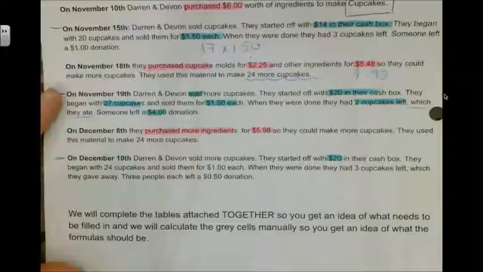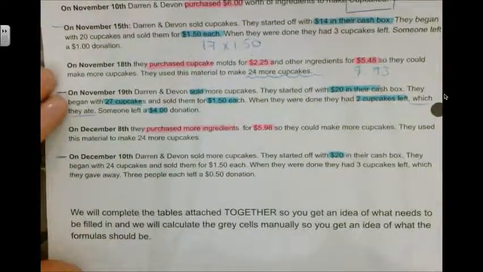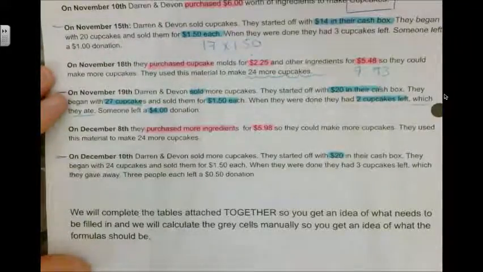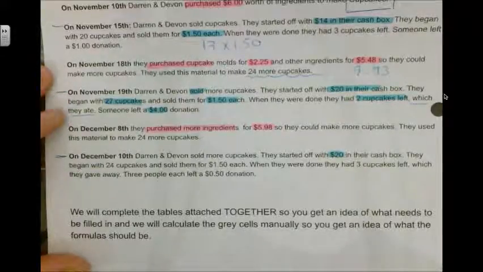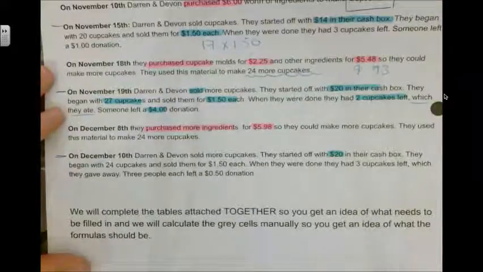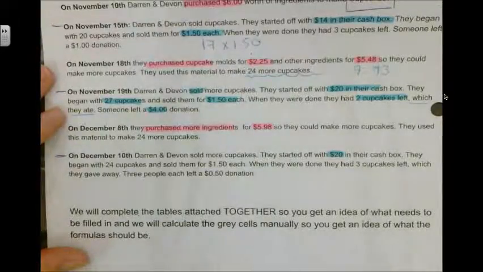Okay? They began with 27 cupcakes. So notice this was the 24 cupcakes that they made, plus the 3 cupcakes that they had left over on November 15th. Okay, so that's up to you if you want to sell old cupcakes that you made or not. These people did in this question, so they're selling the ones that they made fresh plus the 3 that were left over. Okay, again, they're selling them for $1.50 each.